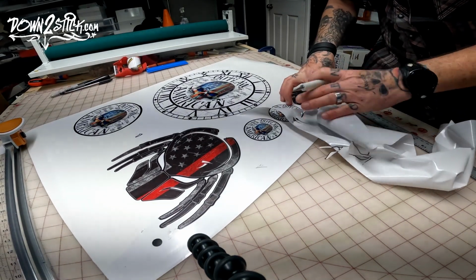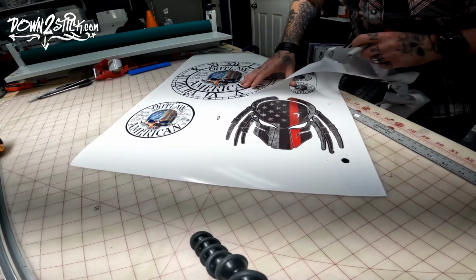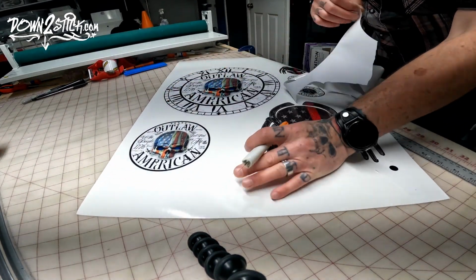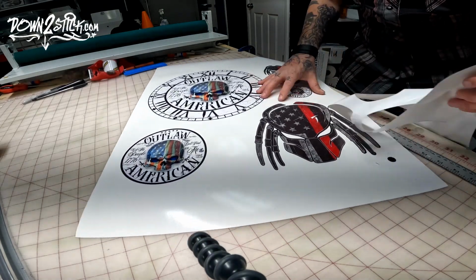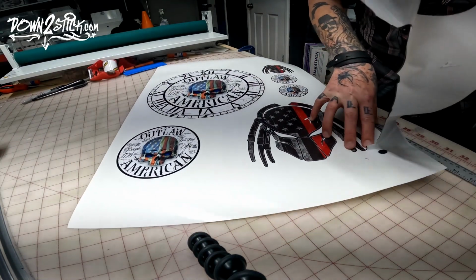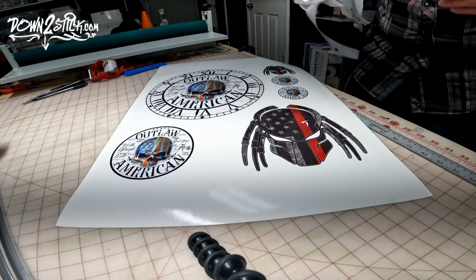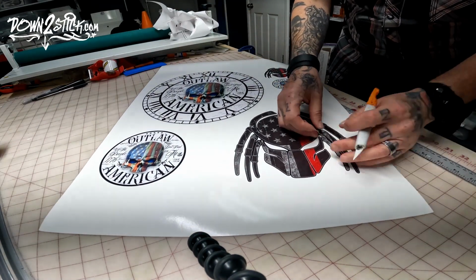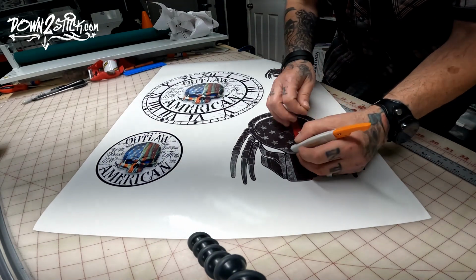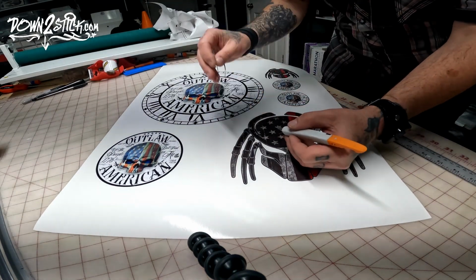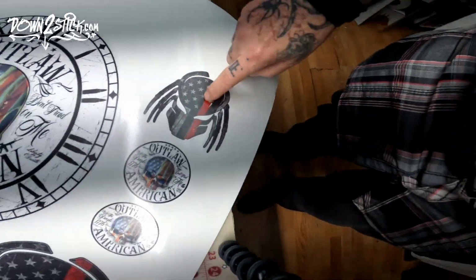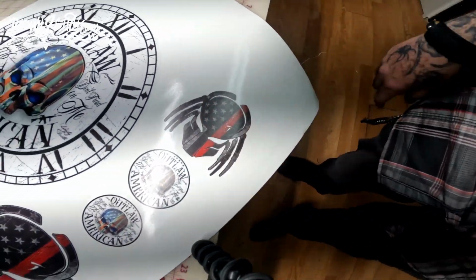Anyway, so the guy that bought the 8-inch Predator, I can't think and work at the same time, sorry. Okay, so he bought this one, and I had a little bit of room on this job, so I went ahead and made him an extra one. So he's gonna get a little 3x3.